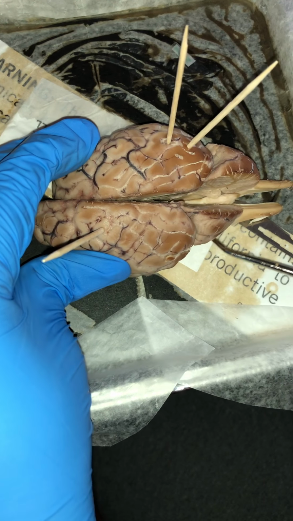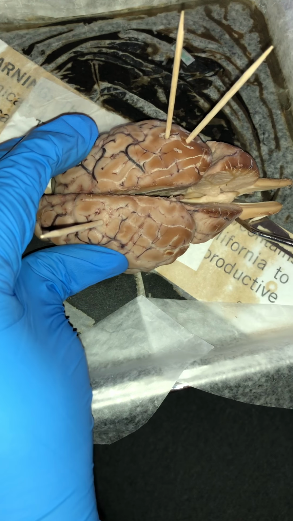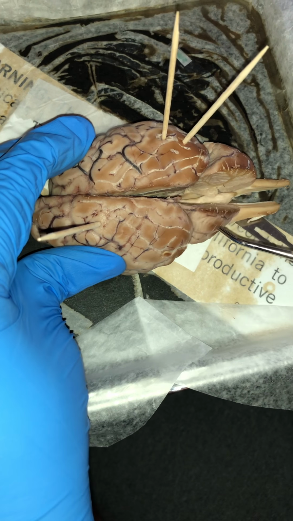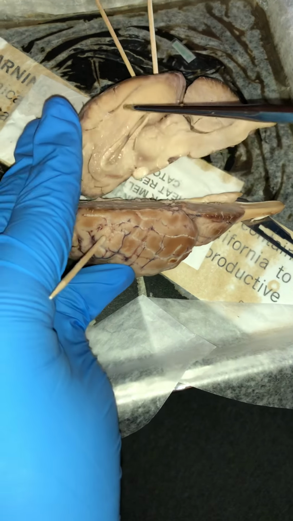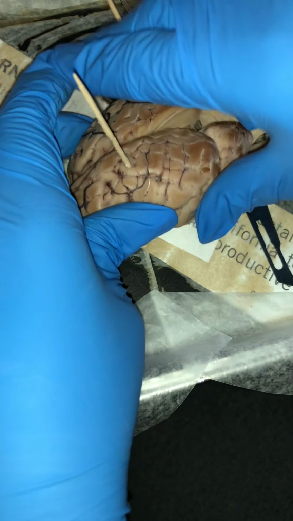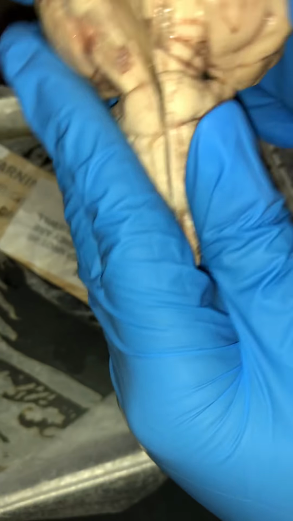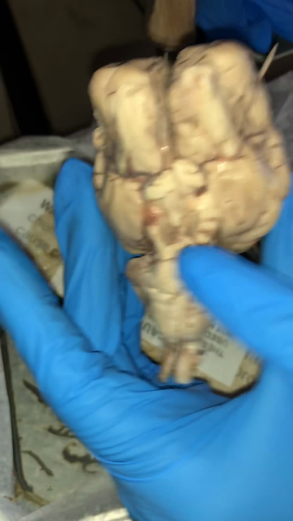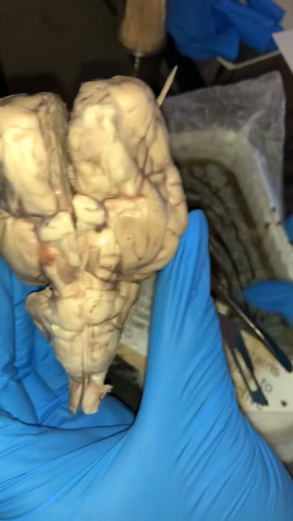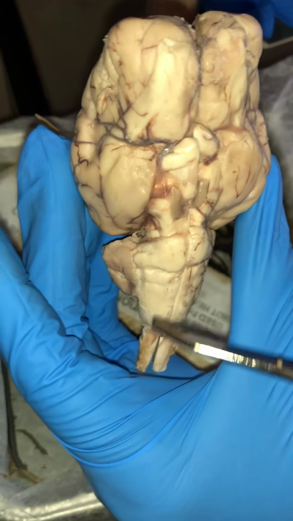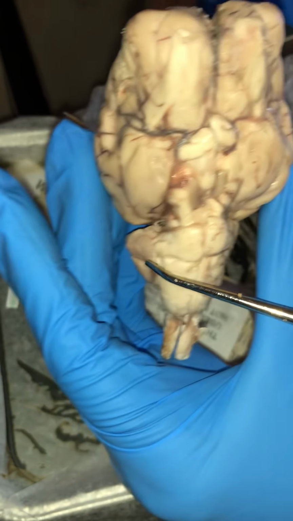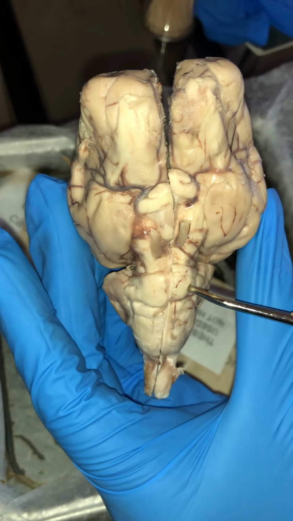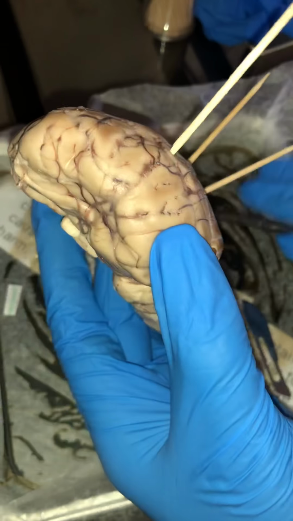On the back side of this here, we have what is known as the cerebellum. The cerebellum coordinates movement and balance. And then also on the back side, we have what is known here as the trigeminal nerve, and then on this side, what is known as the abducens nerve right here.